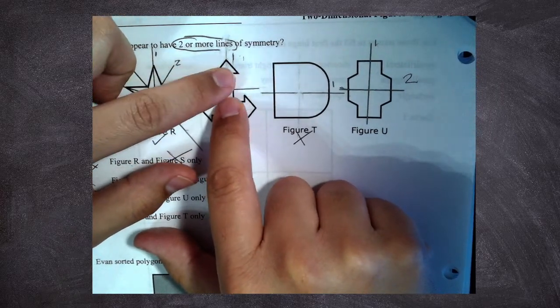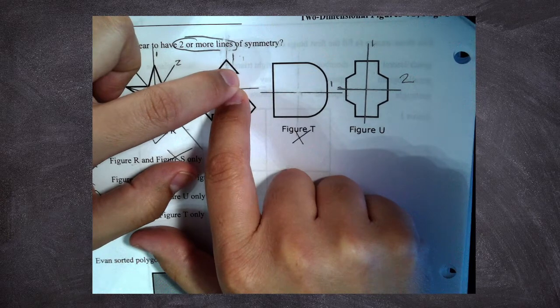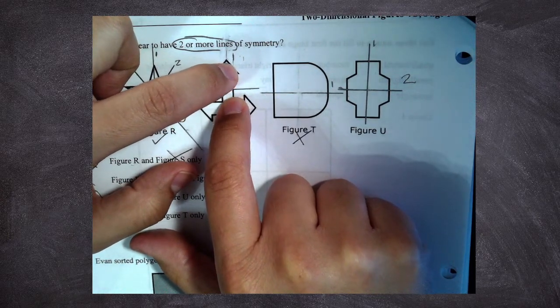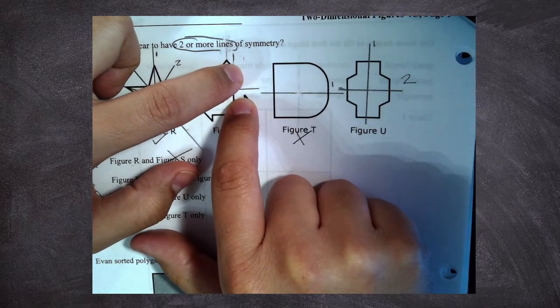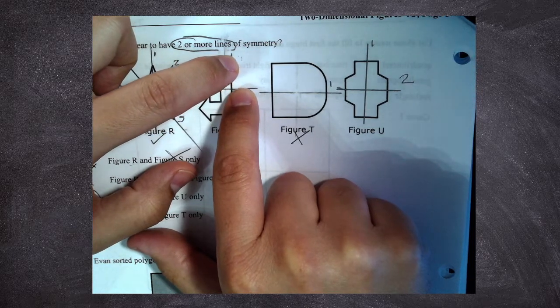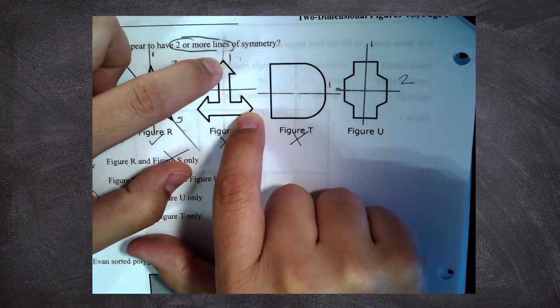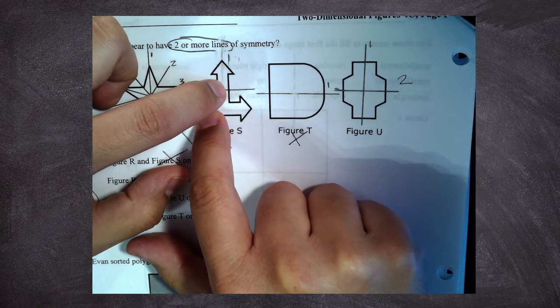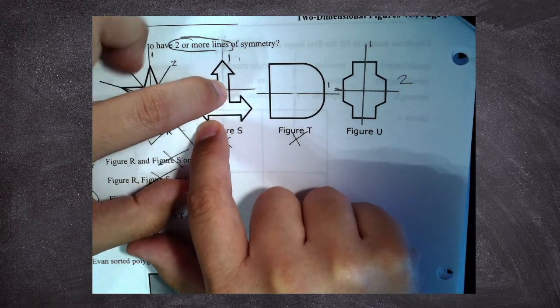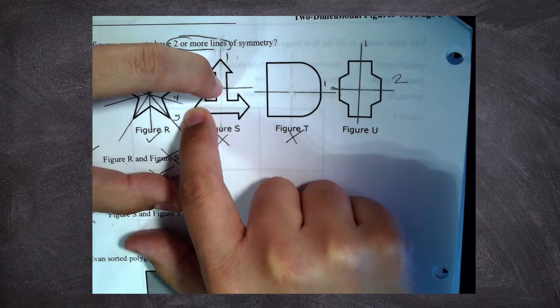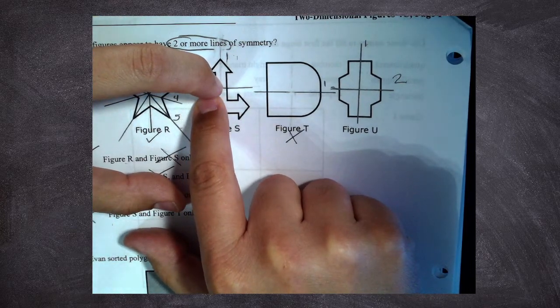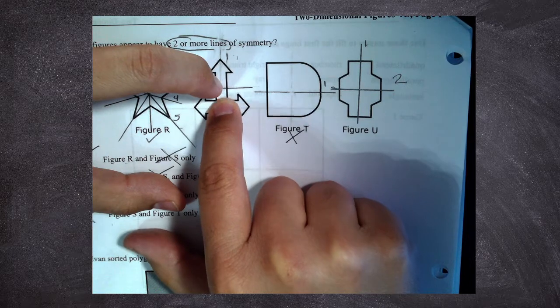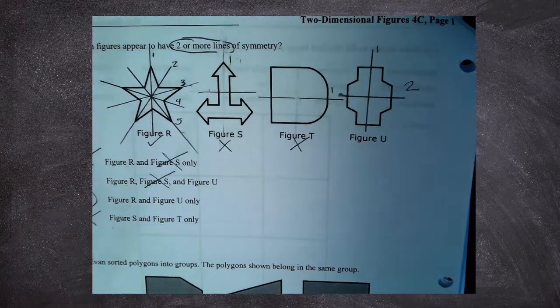If I tried doing the same thing with figure S, my fingers start off doing the same thing, but then they start doing different things. See, this one's already back at the line. My bottom finger still has a way to go before it matches.